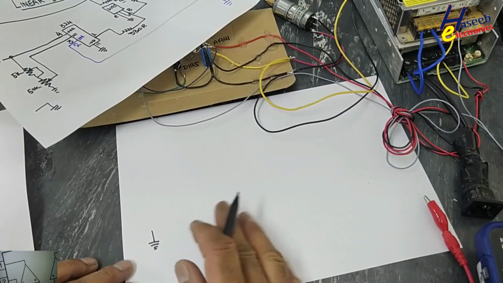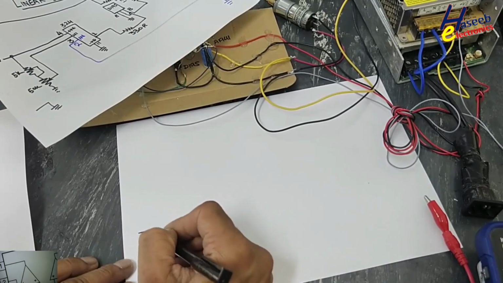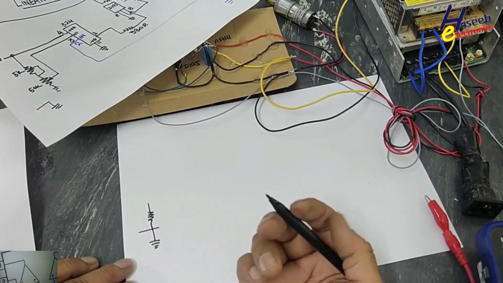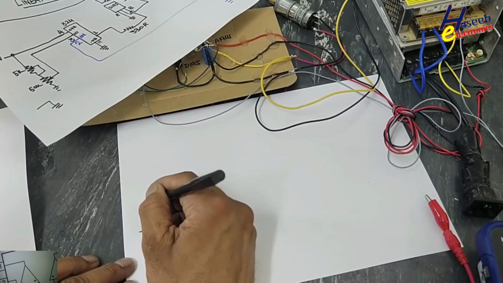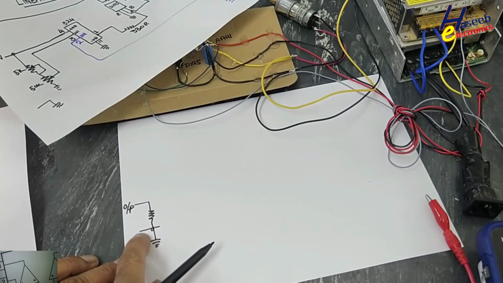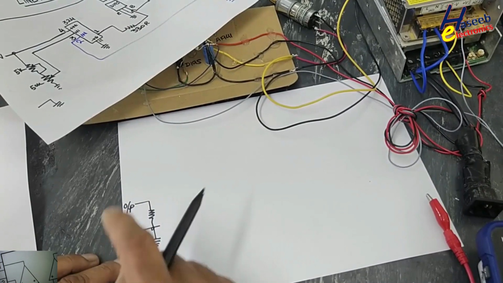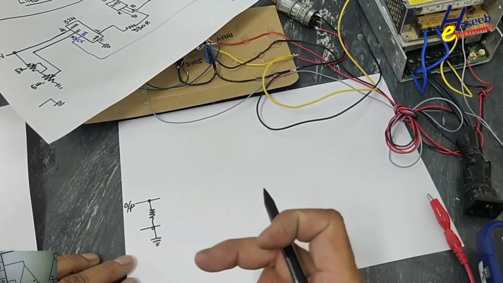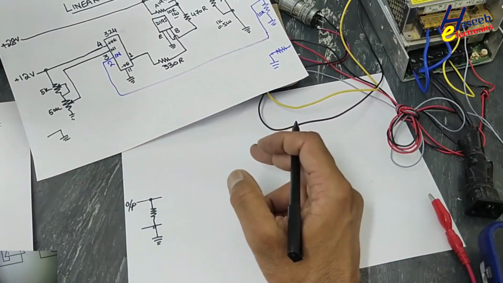This is our power supply output return line. In this line we will connect a resistor. Then it will output. Before this we were taking output from here, but now we will take output from this resistor. This resistor value must be low. We will use a 0.1 ohm 5 watt resistor.